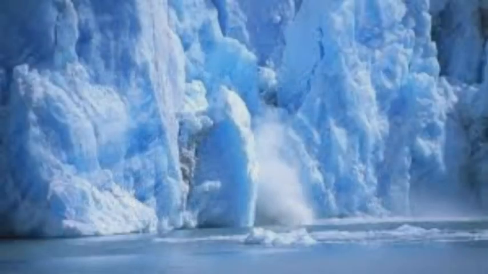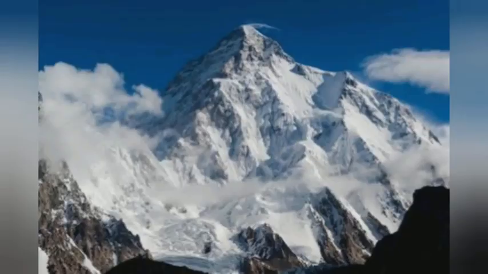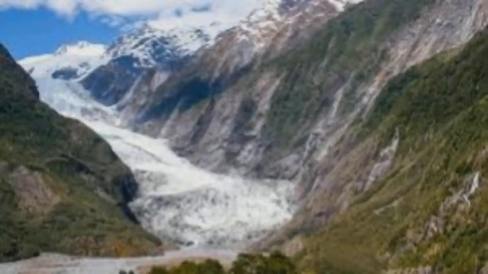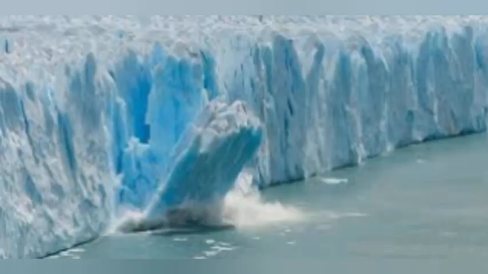Now, what is a glacier? We all know that the peaks of these high mountains are mostly covered with snow. When lots of snow is collected, they take the shape of glaciers. A glacier is actually a very large mass of ice that moves slowly down the slope.